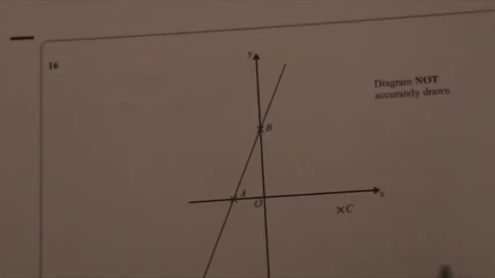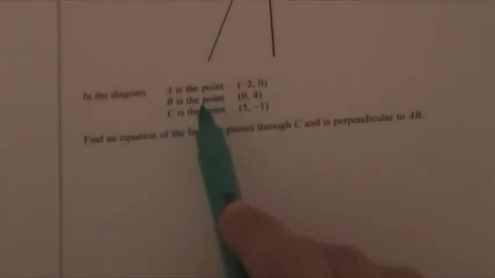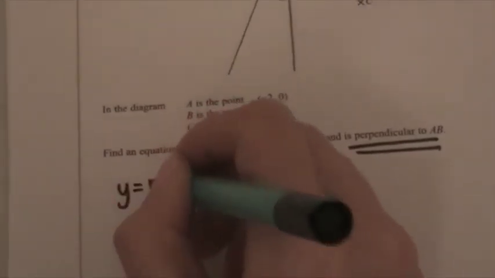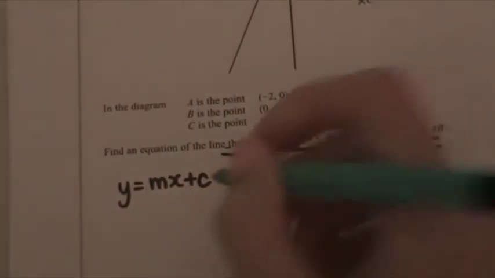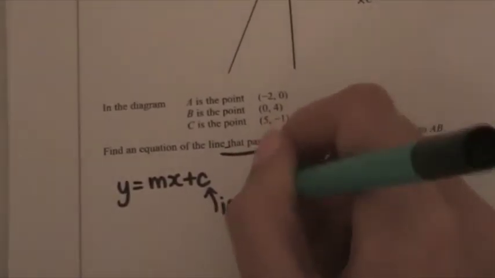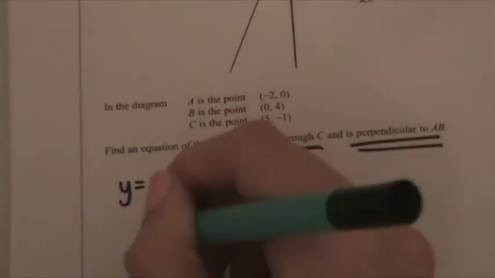Question 16. In the diagram, A is the point -2, 0, B is the point 0, 4, and C is the point 5, -1. Find an equation of the line that passes through C and is perpendicular to AB. So first things first, we're going to be looking at equations of lines. Remind ourselves C is the y-intercept, and M is our gradient.